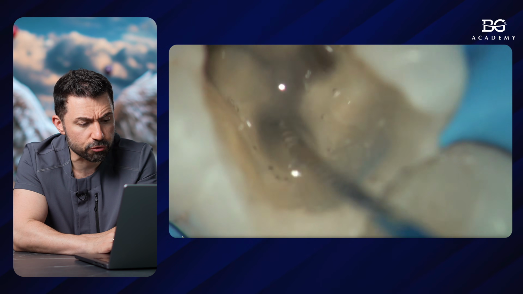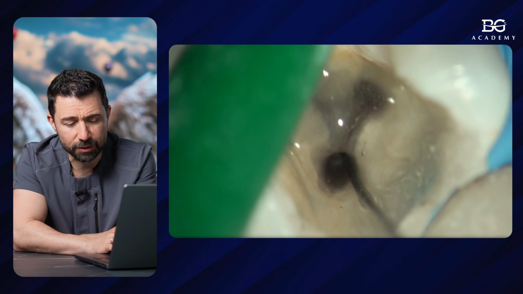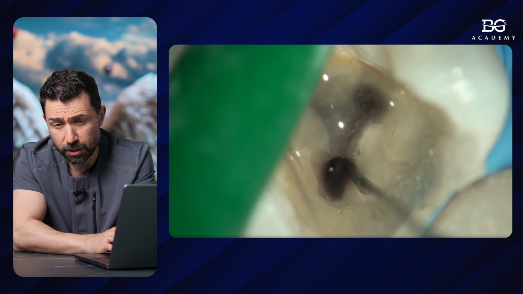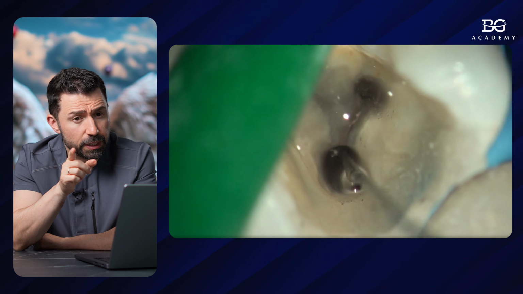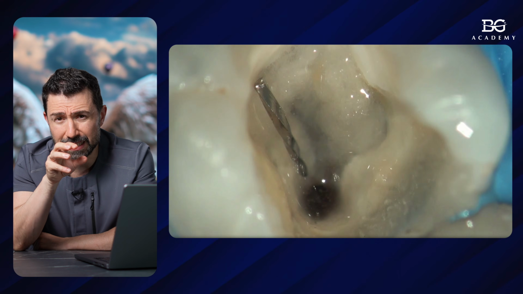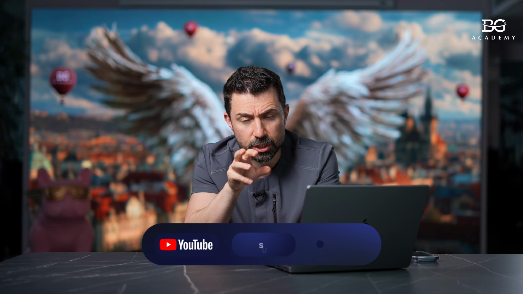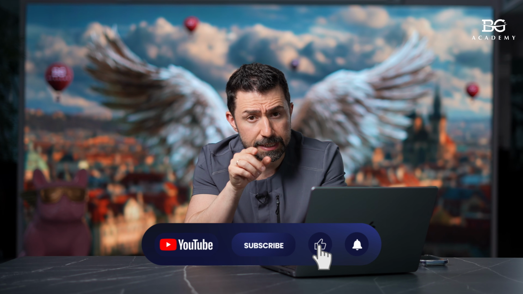I hope this trick will help you to become better in endo, and the broken file retrieval will become safer. You have to think about safe zones, you have to think about the access, and cutting the dentin in the direction where you are really safe to do that.